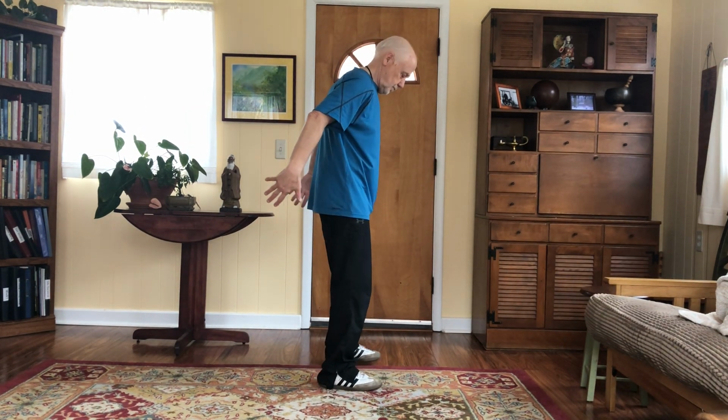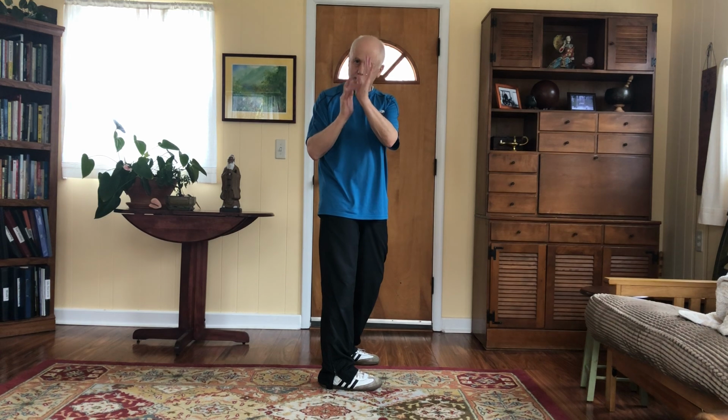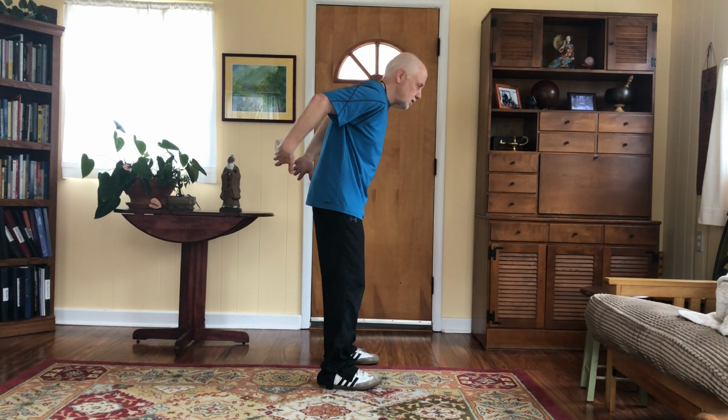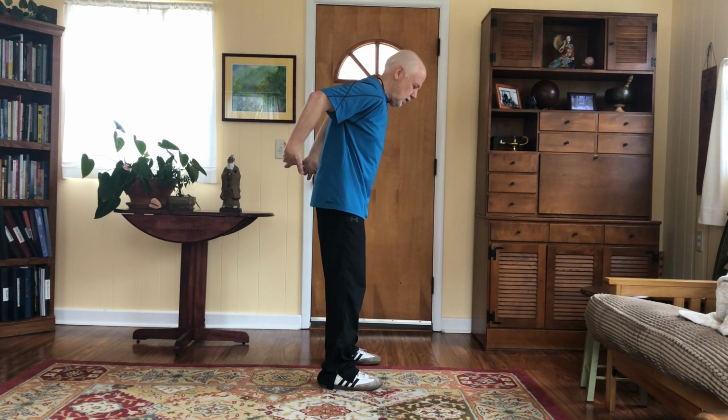Now, what we're going to do for this stance, I want your hands behind you with the palms, center of the palm, facing the kidneys. You can lean forward a little bit, close the eyes, put your attention on the kidney area, and just be still.